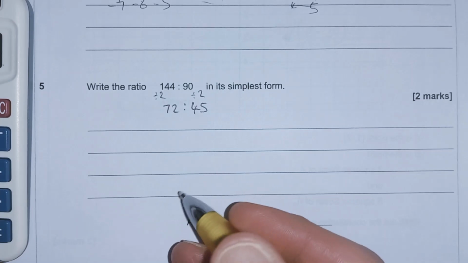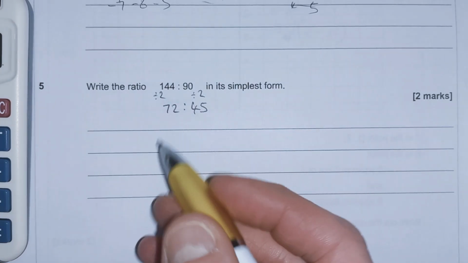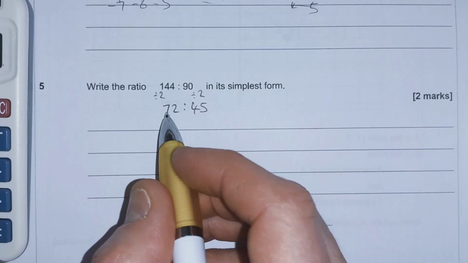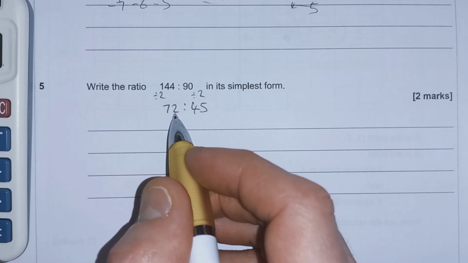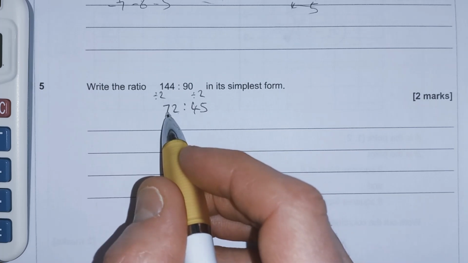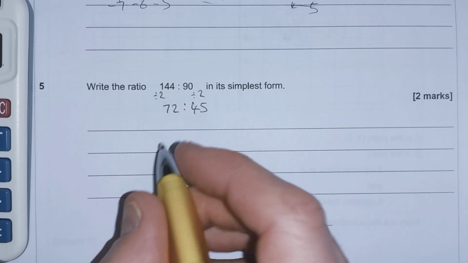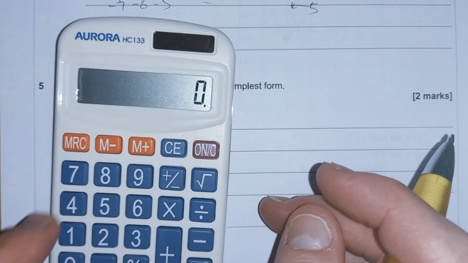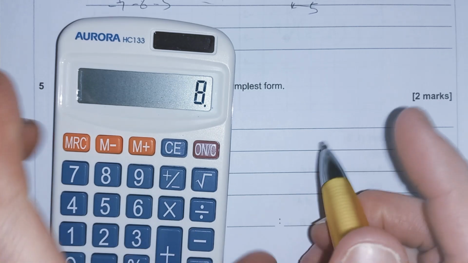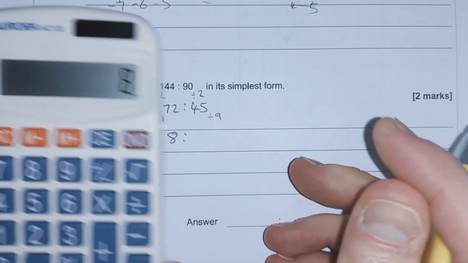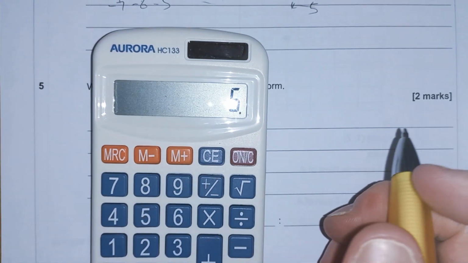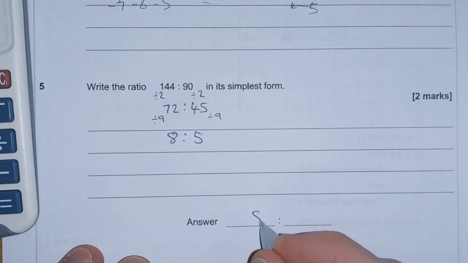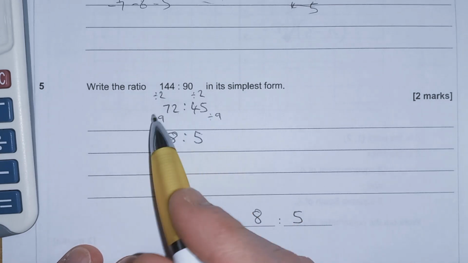Right, this is where you can use your calculator to work out what other numbers might go into both of these. Now, I know that if you add up the digits and they add up to 9, then the number's divisible by 9. So I can see 7 plus 2 is 9, and 4 plus 5 is 9. So I must be able to divide both of these by 9. So 72 divided by 9 is 8, and 45 divided by 9 is 5. So that's our answer.